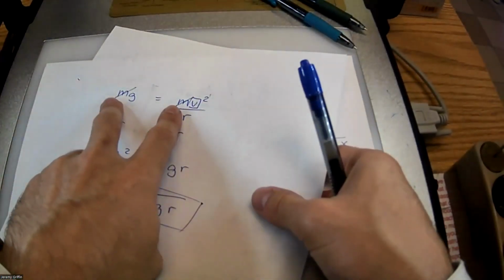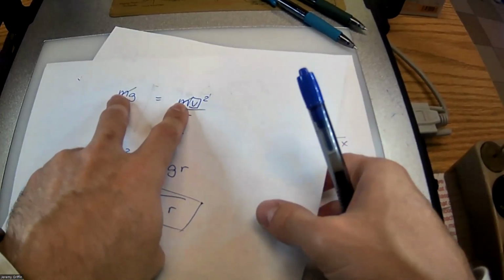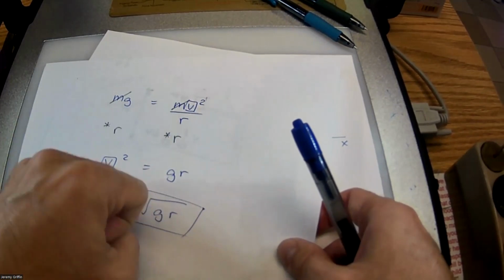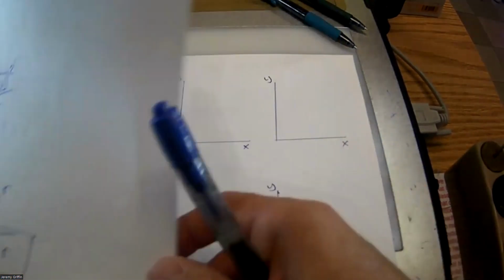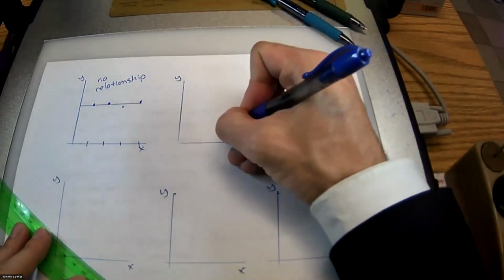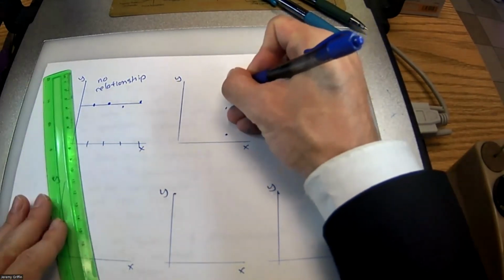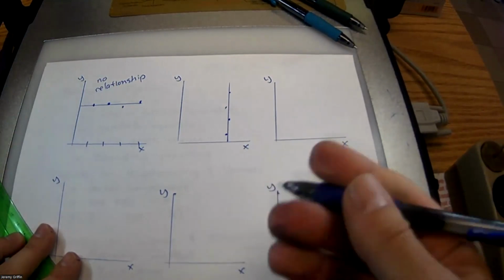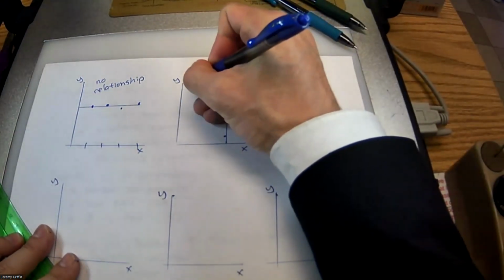Anytime you see a variable canceling out, maybe that means there's no relationship, say between V and M. I can make the mass twice as big and V's like, I don't care, right? Well, what about this? What if you get something that's basically like a vertical line? Is that the same interpretation? No relationship?